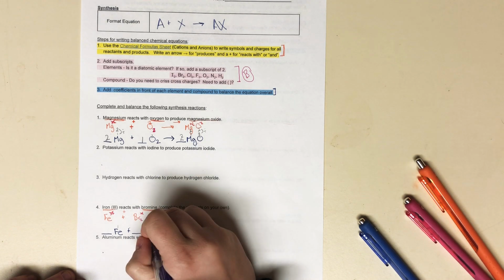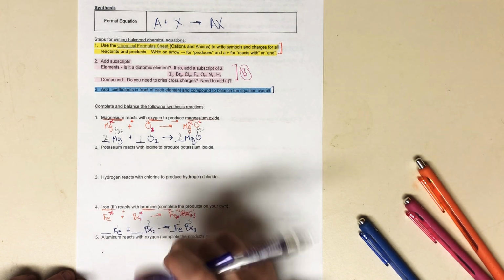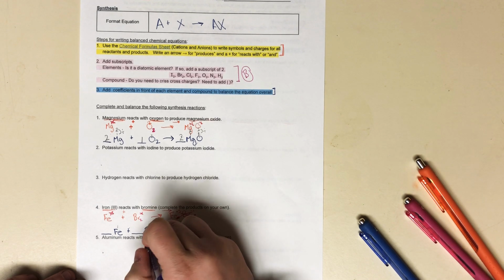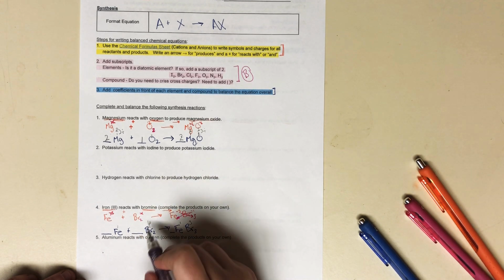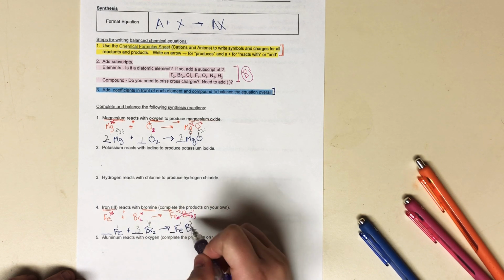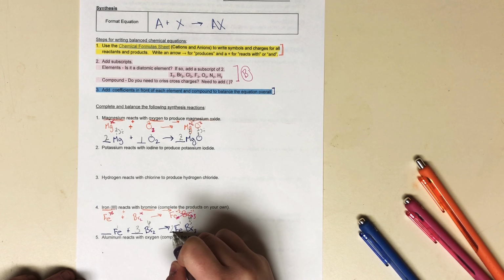Okay, I bring the bigger number over here. 3 divided by 2 is 1.5. That doesn't work. So instead we're gonna multiply these. 3 times 2, I want 6. 6 divided by 2 is 3. 3 times 2 is 6. I want 6 over here as well now, so 6 divided by 3 gives me 2.